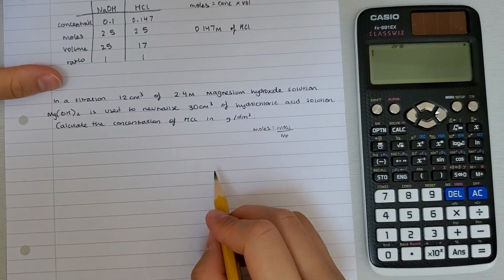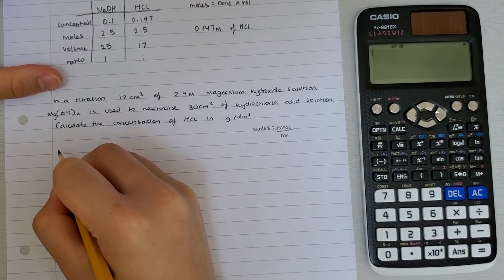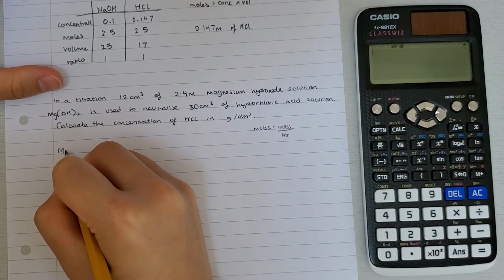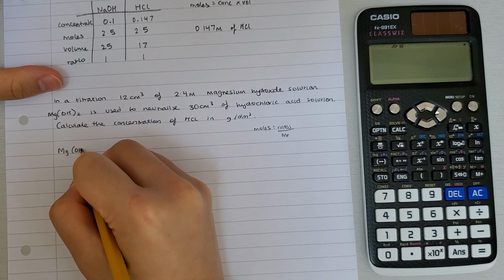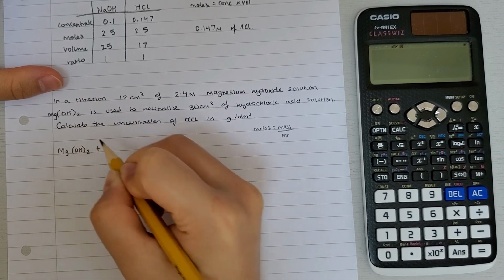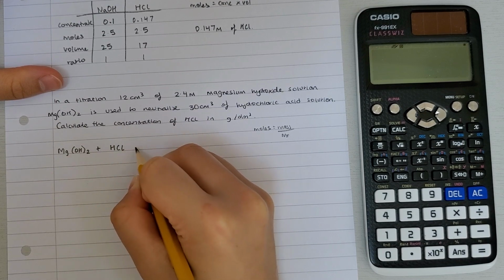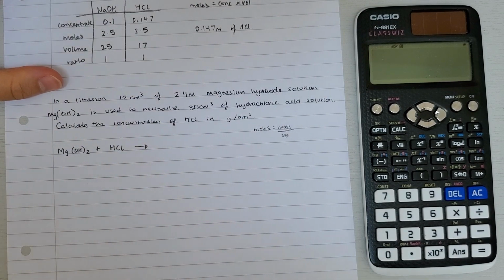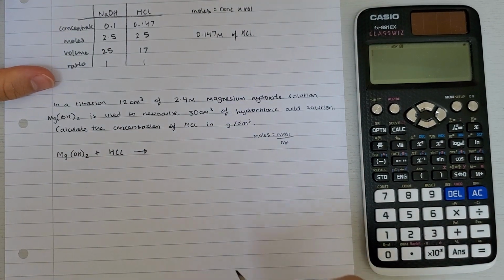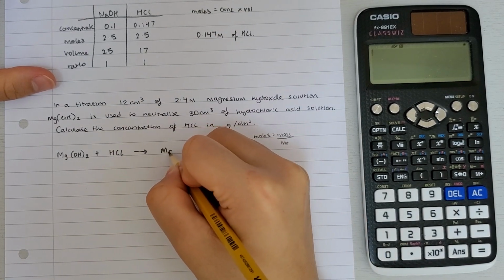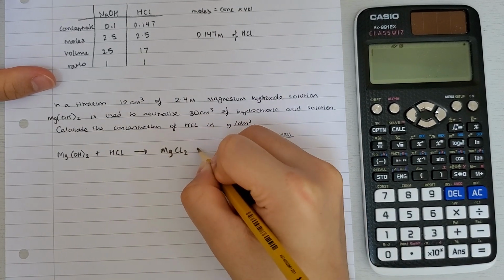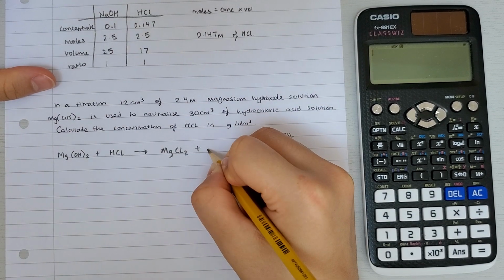So if we write out our equation, we have magnesium hydroxide solution, so Mg(OH)2 plus hydrochloric acid, and that will give magnesium chloride plus water.